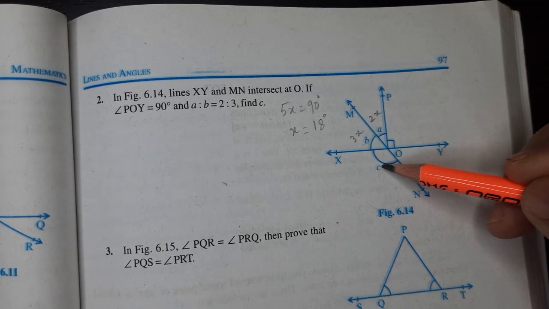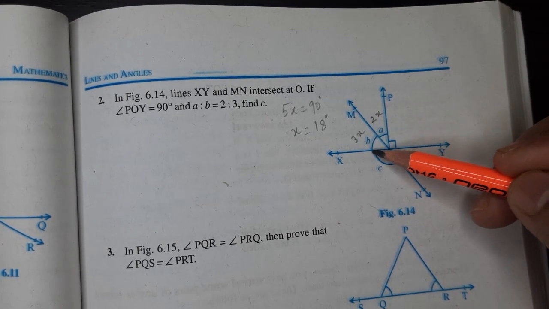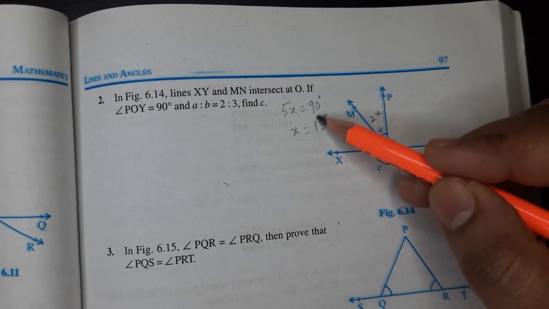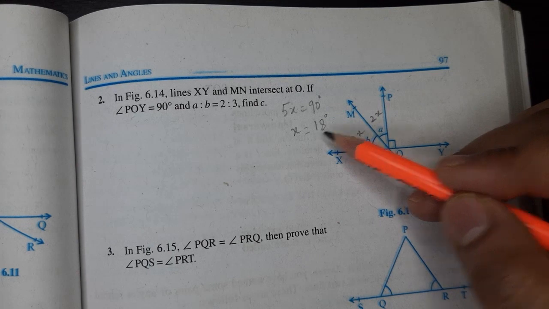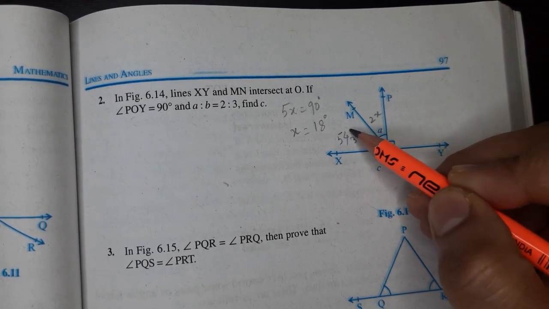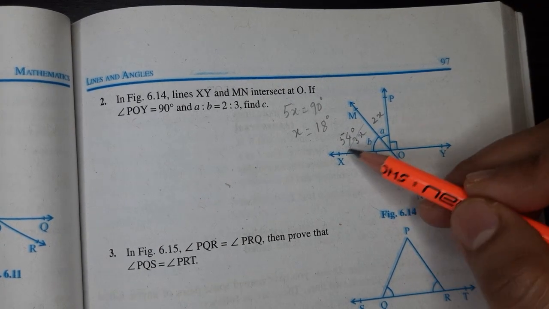So हमें x निकालना था क्या? No, we have to find c. We're not there yet. Okay, so c को find out करने के लिए अगर मैंने b को find out किया, which is 3 times of x, so b will be 3 multiplied by 18, which is 54 degree. I will write it this way, 54 degree.